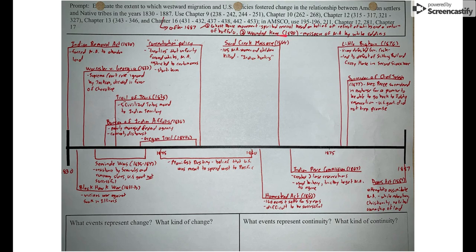And then the second one is also 1890. So both of these happened around 1890. It is the massacre at Wounded Knee. This, like the Sand Creek massacre in the 1860s, is white soldiers that come in and they kill men, women, and children. And this effectively ends any kind of resistance of Native Americans at that point.